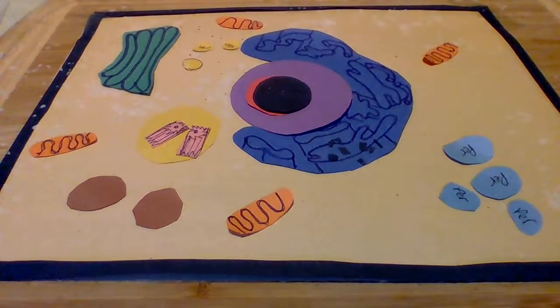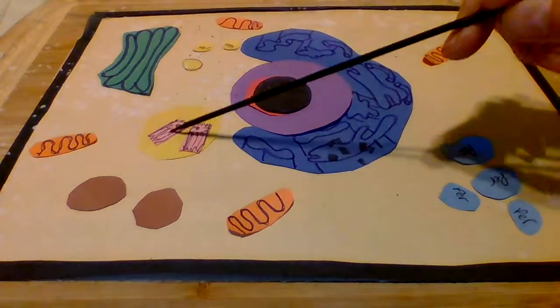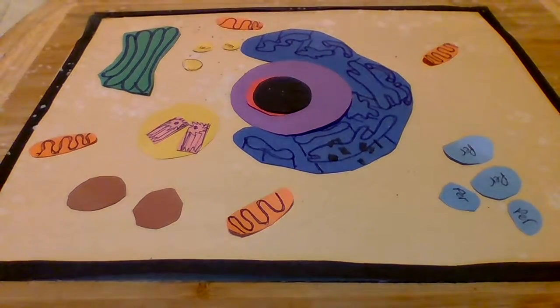The centrioles here in pink are a pair of small cylindrical structures composed of microtubules that duplicate during interphase and move to opposite ends of the cell during prophase.